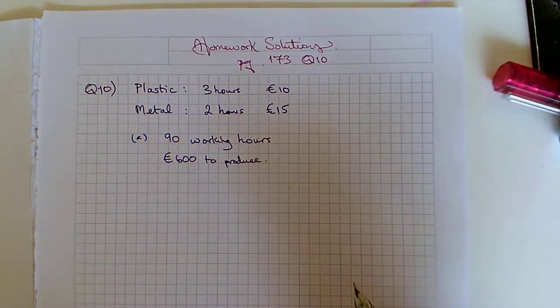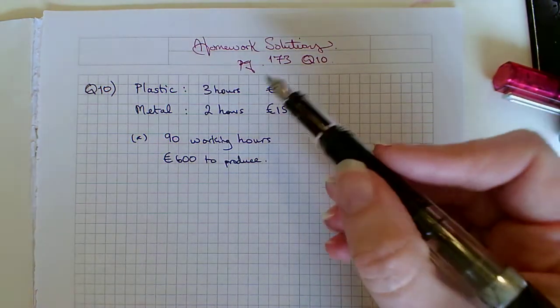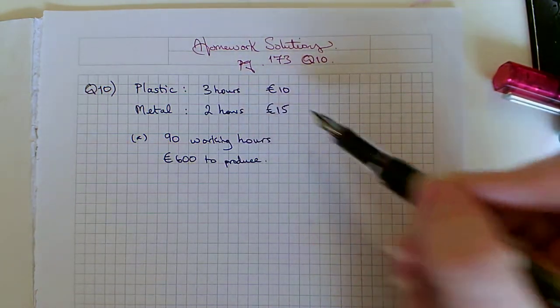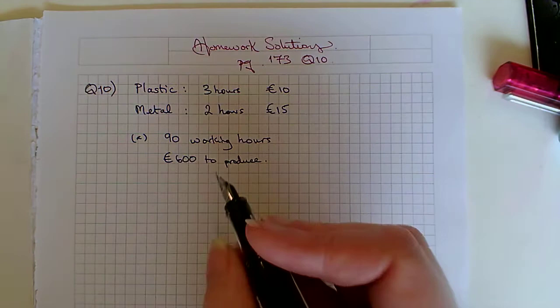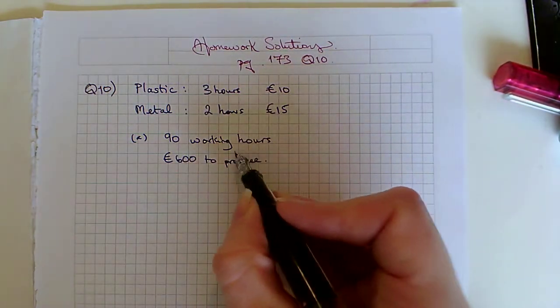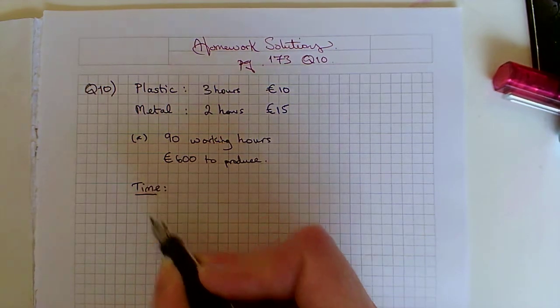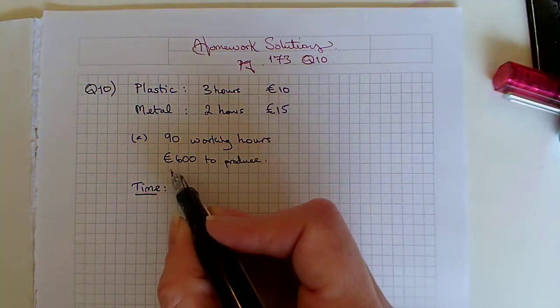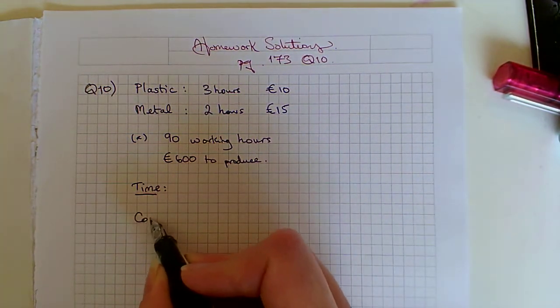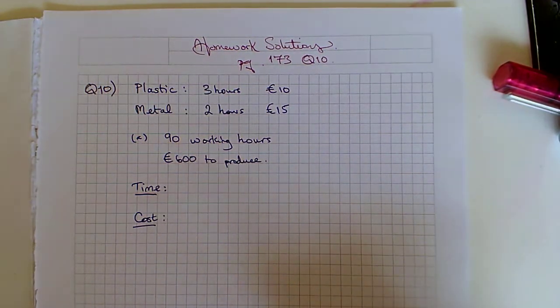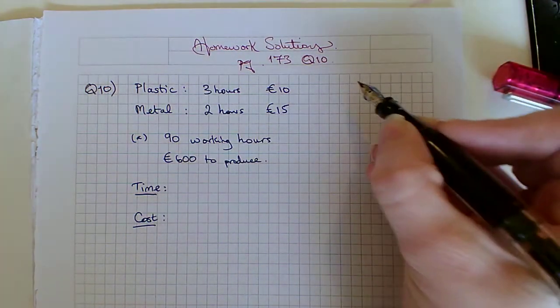It's not quite a total amount, total value. What we kind of have here is two total value equations. So the first piece of information will come from the hours, the time, and the second piece of information will come from the cost. We're going to have two equations, one coming from time and one coming from cost.